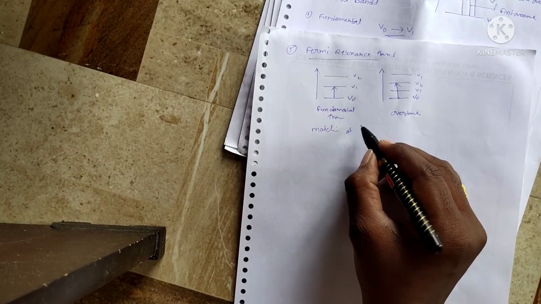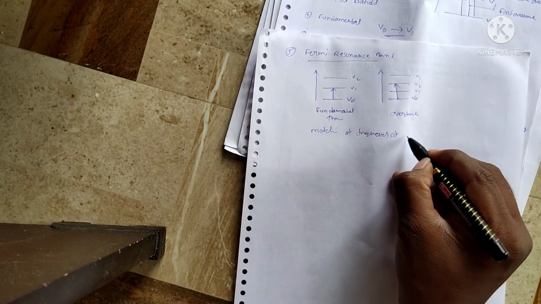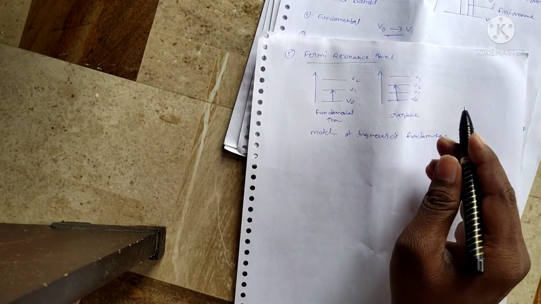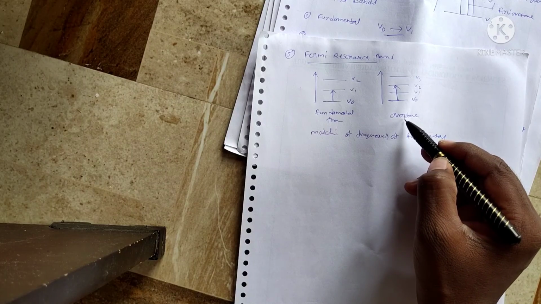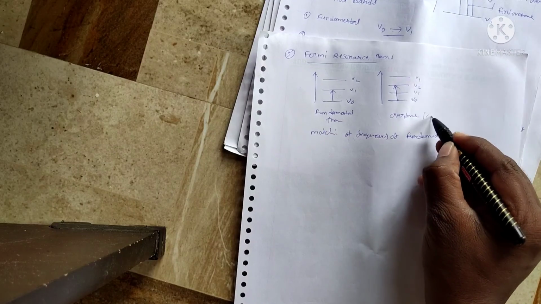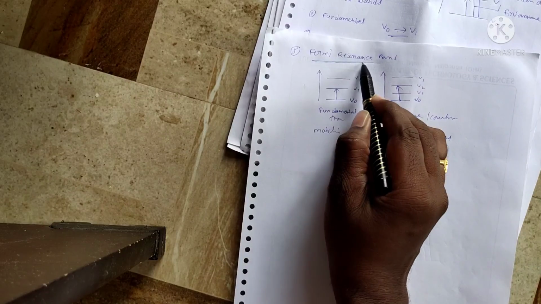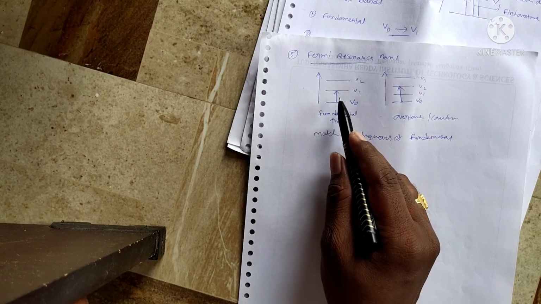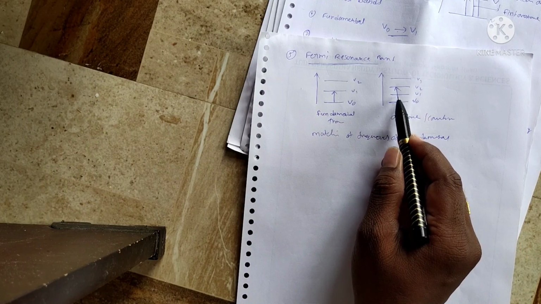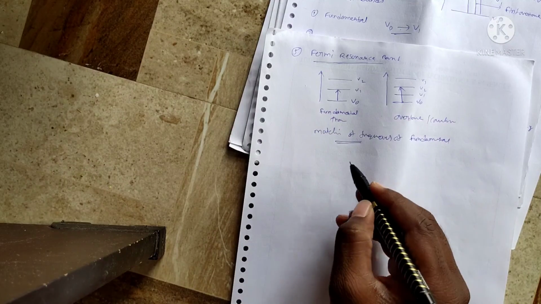Matching of frequencies of fundamental transitions with first overtone band, or first overtone, or combinational tone. That is Fermi resonance. Matching of fundamental transition frequency with the first overtone frequency, that is Fermi resonance. Okay, how is it?